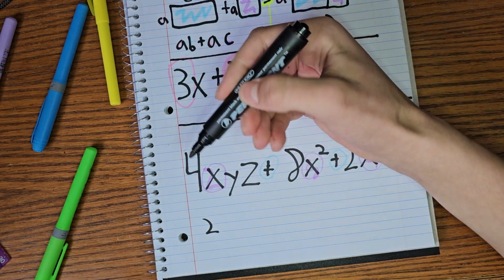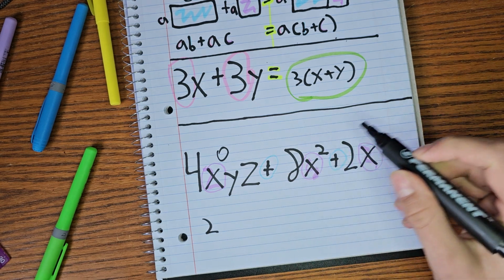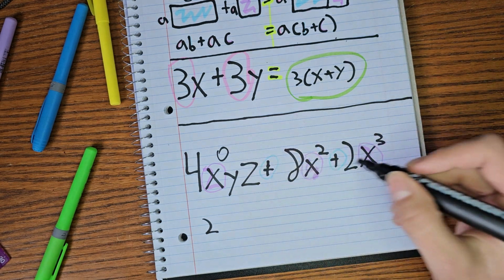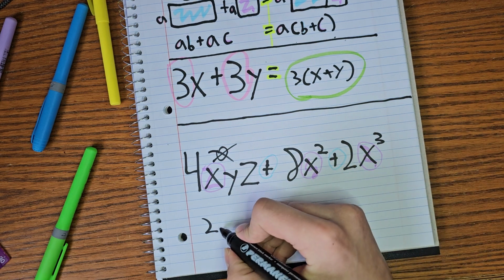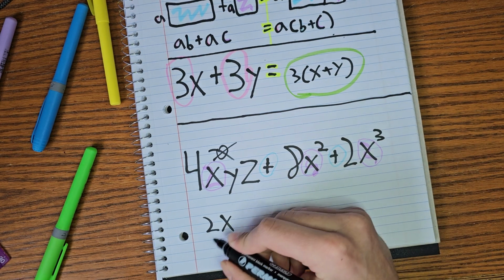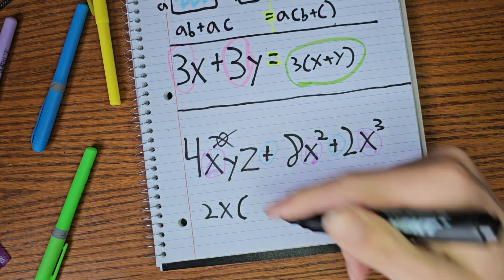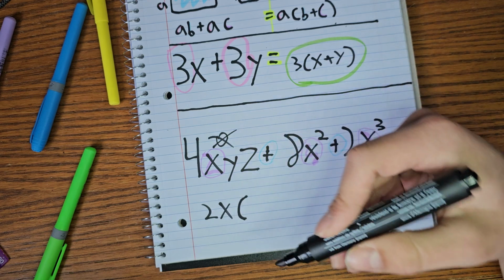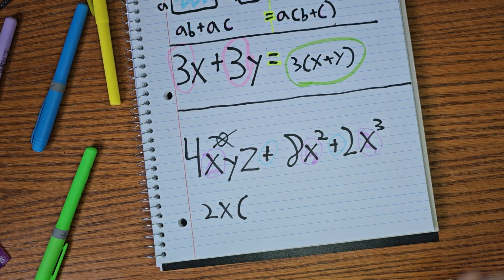So what we'd put as the first part of the answer here is 2. And since this one right here is not squared, we cannot put it as squared. So it's just an X here instead of X squared, and so it's 2X times what it would be here. If we did this backwards, we should be able to get the same thing.